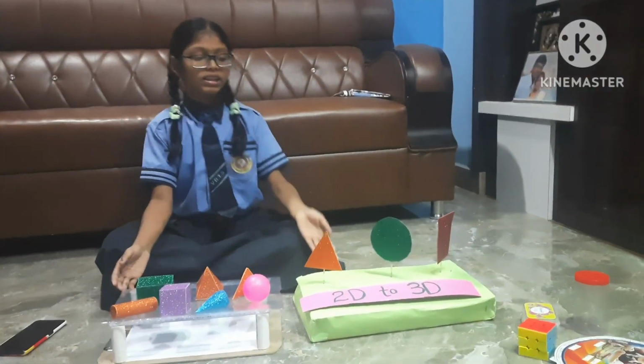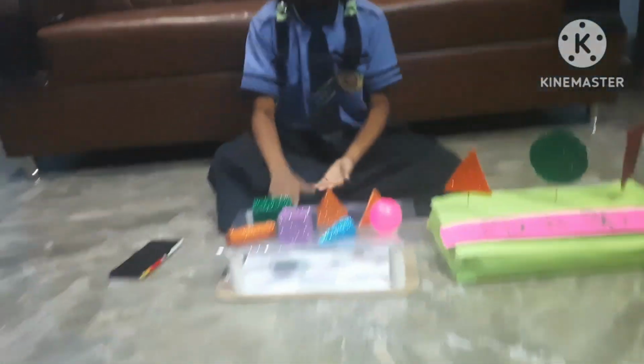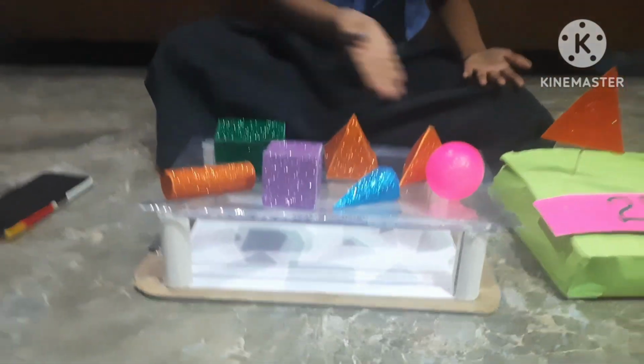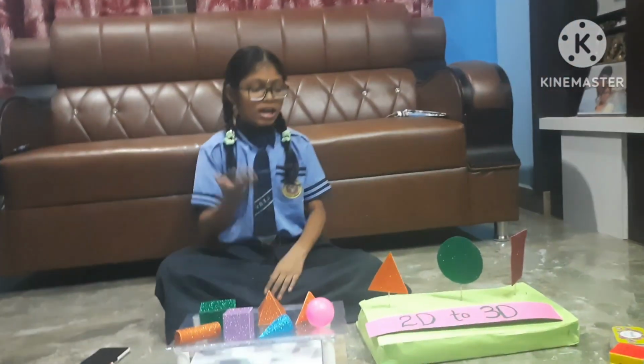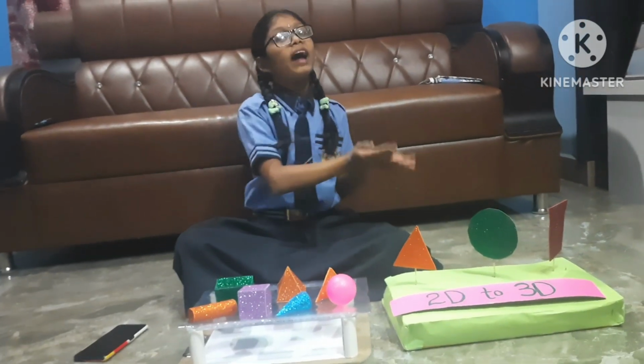By playing with these two models, by playing with spinners and by playing with shadows of these 3D objects, children can easily understand how 2D shapes create a 3D shape and how 3D shapes create a 2D shape.